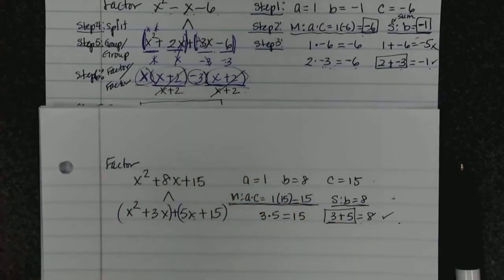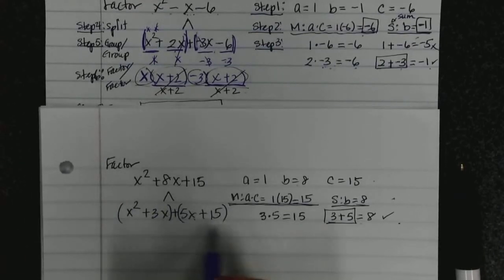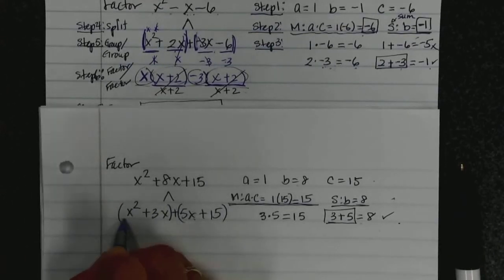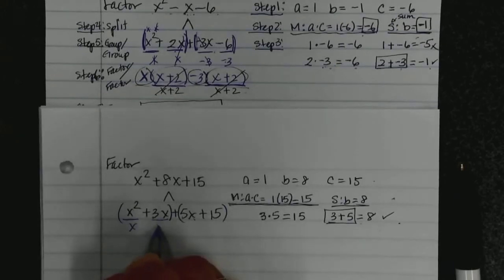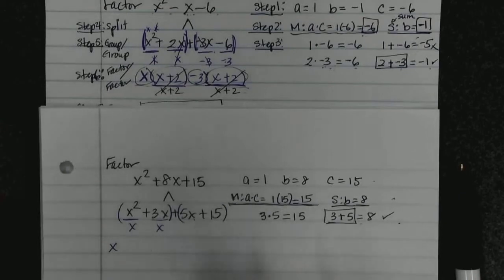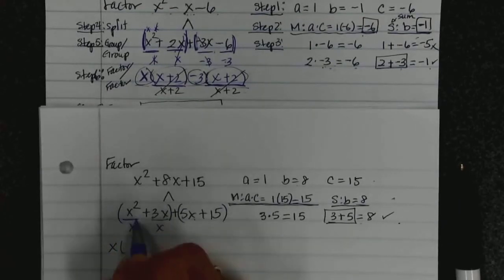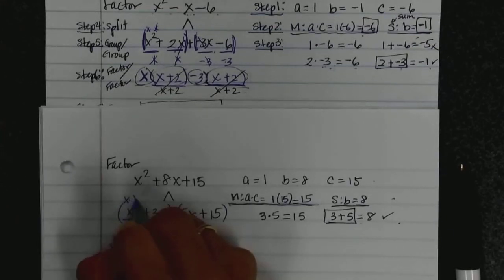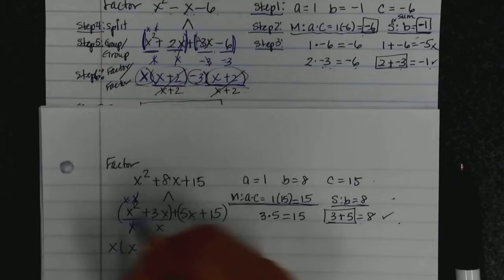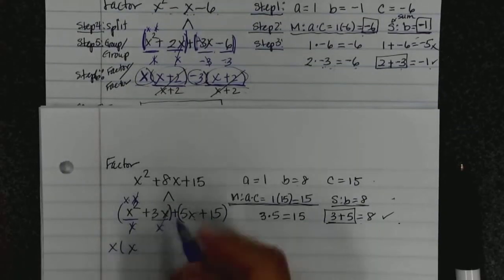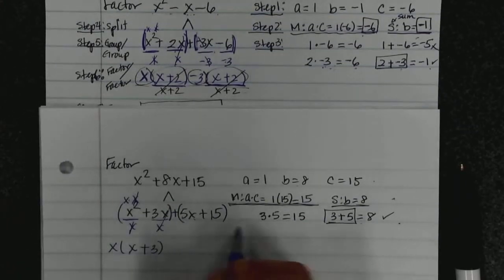Group. Once we group, we're going to find a factor. We're going to factor this out, and we're going to factor that out. To factor out, we're going to find the greatest common factor. So the greatest common factor between x squared and 3x is x. So you factor out the x. And when you factor out, it's just like dividing it out. x squared divided by x is just x, because x times x is x squared, so one of the x's cancels out. And 3x divided by x is plus 3.